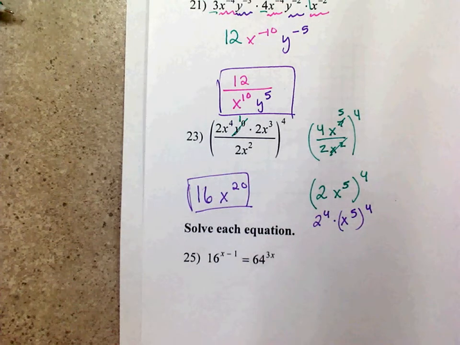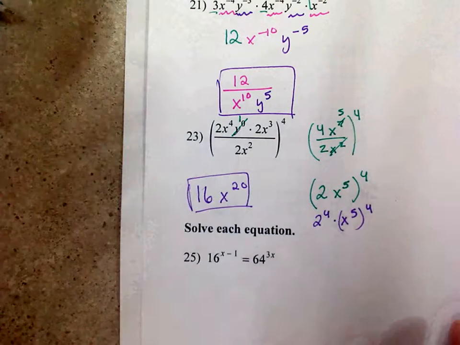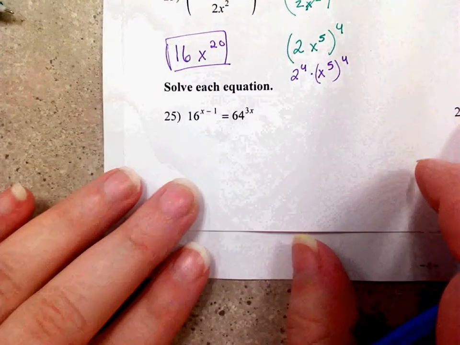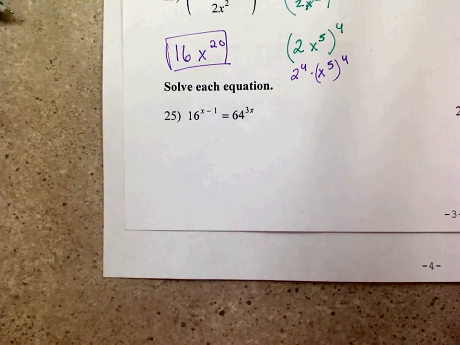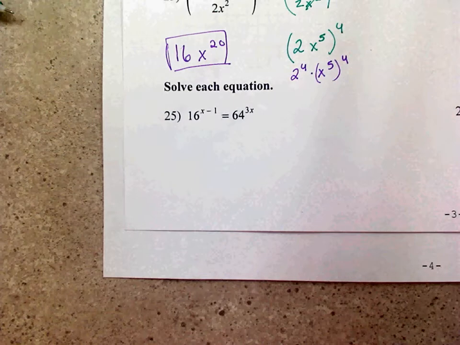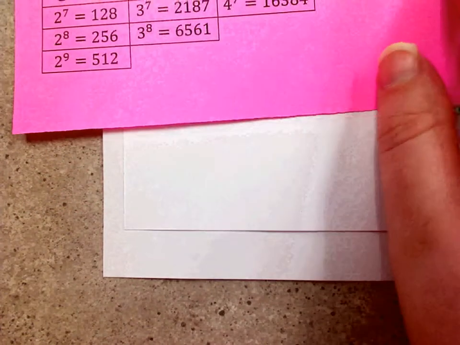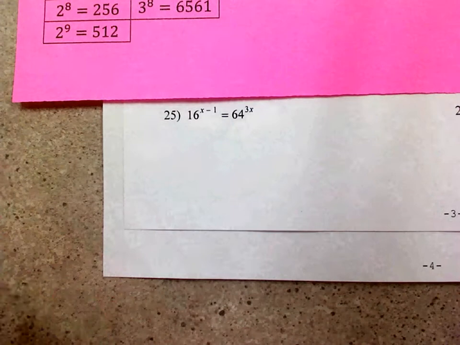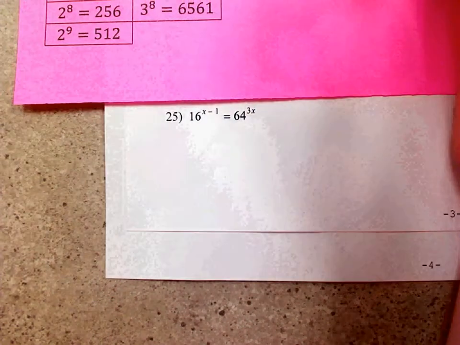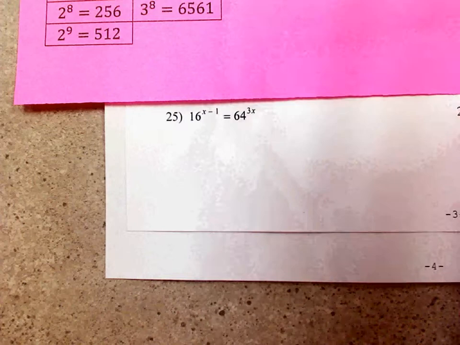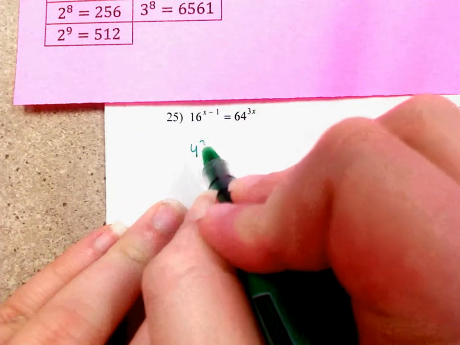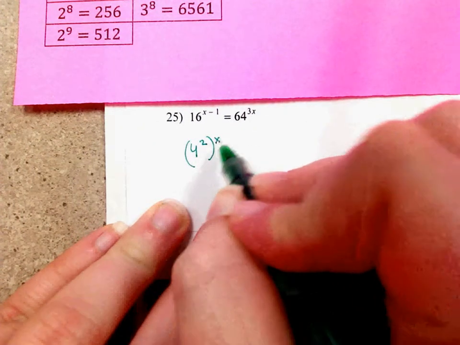Okay. So what about 25? It'd be nice if they had the same what? Base? So 16 and 64 share what base? Or they're the same powers of what base? Right. 16 is 4 squared, 64 is 4 cubed, so I'm going to go ahead and say 4 squared to the x minus 1, and then 4 cubed to the 3x.